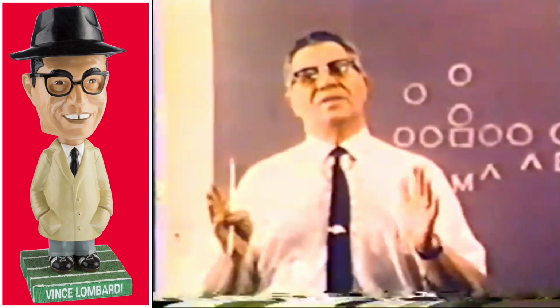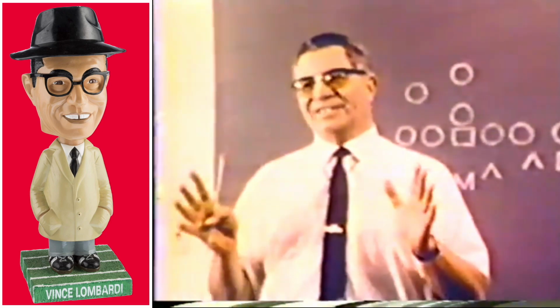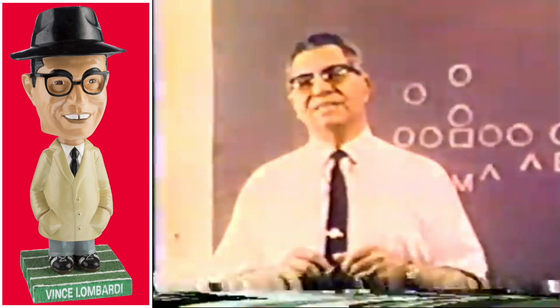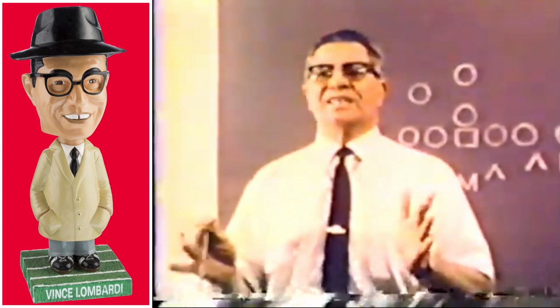And those are the 8 pillars of defensive line play. Stance, attack, recognize, neutralize, escape, contain, pursue, and tackle.